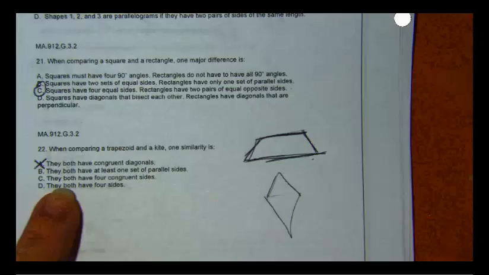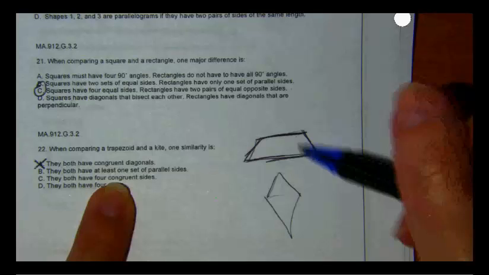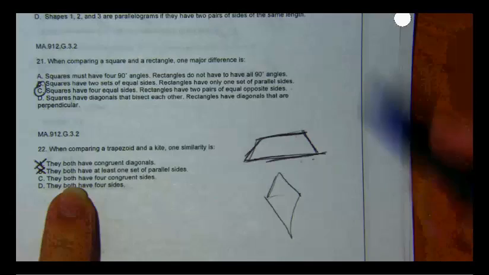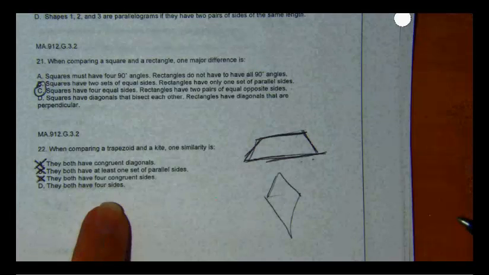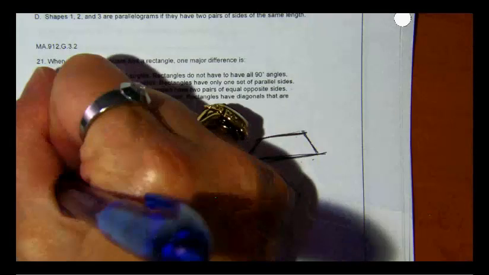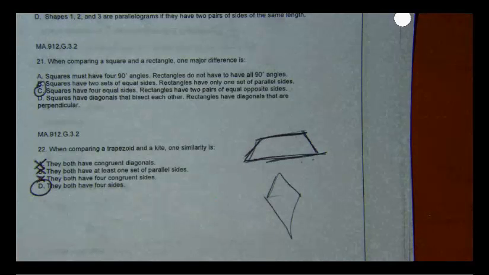So that's not going to work. Trapezoids have 1 set of parallel sides, but kites don't. They don't have congruent sides. The only comparison you can make between a trapezoid and a kite is they both have 4 sides. So far, okay? They are both quadrilaterals.